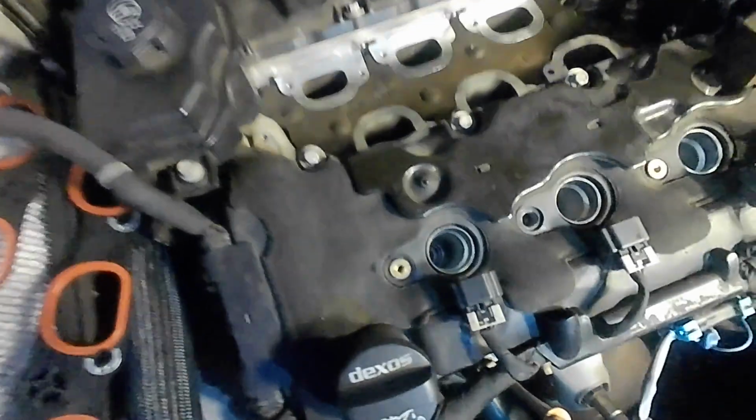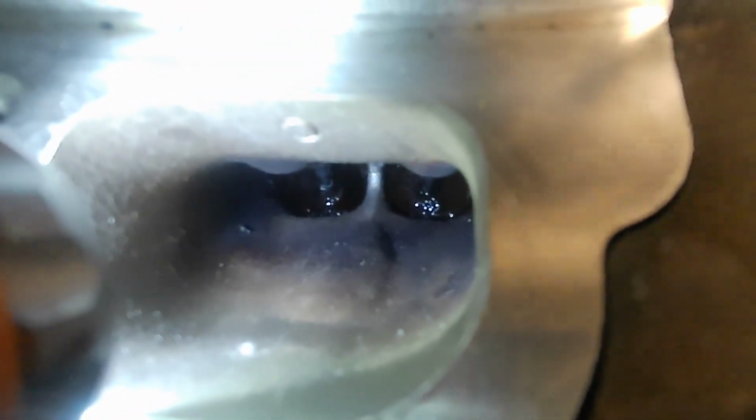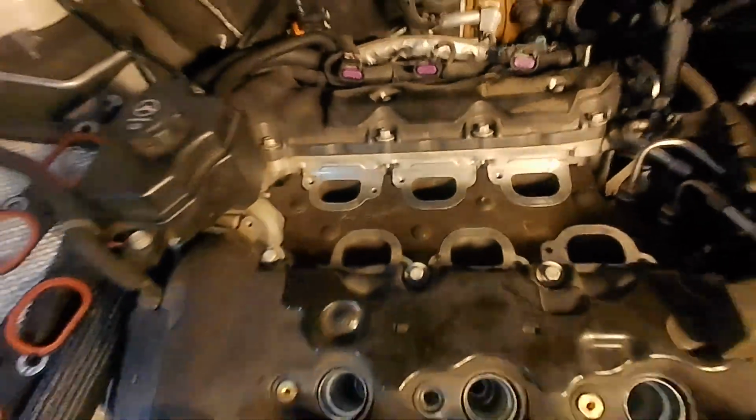And let me show you how they're supposed to look when we get them cleaned. Something like this, or maybe even better. Okay, so let's get started.